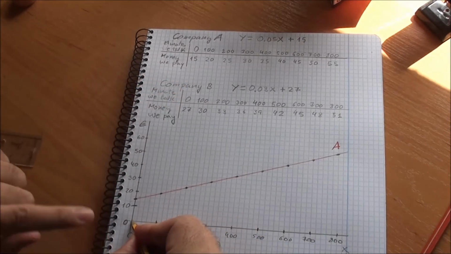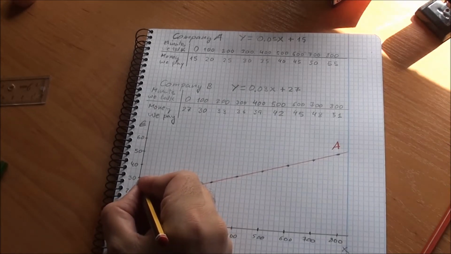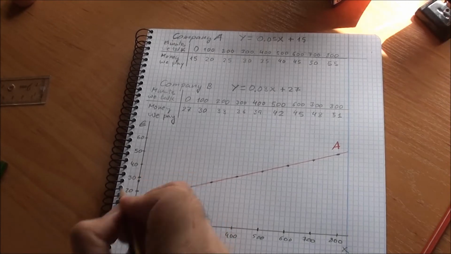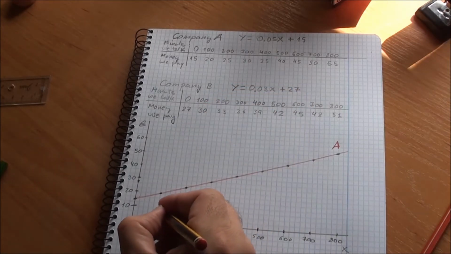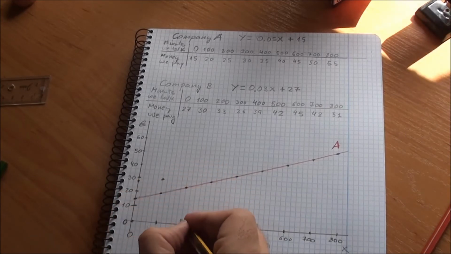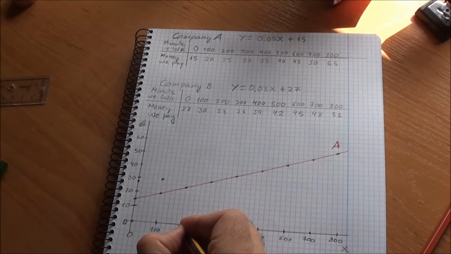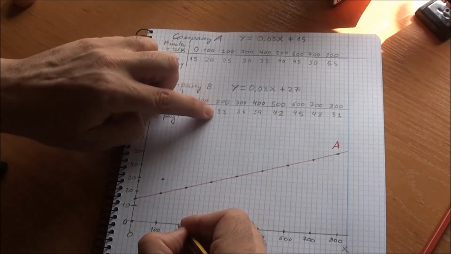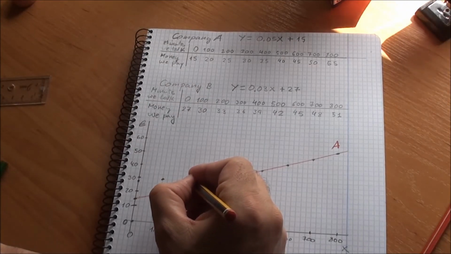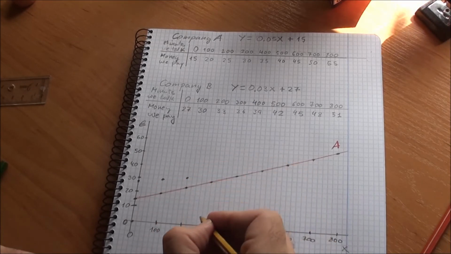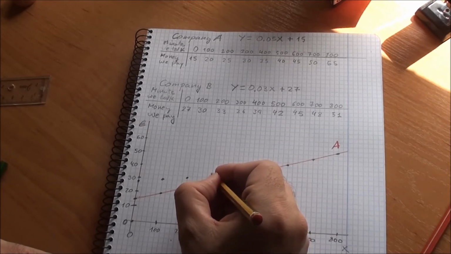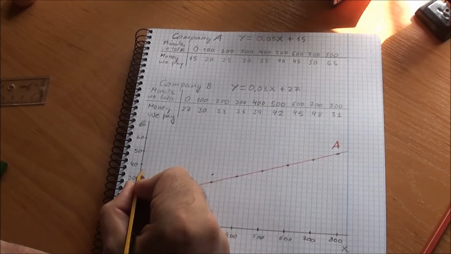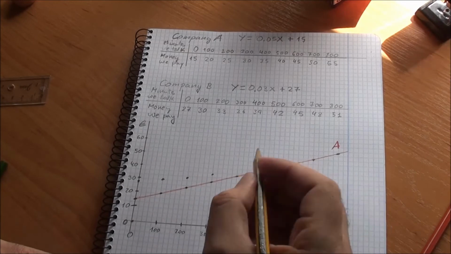So I start again. For 0 it would be 27, over 25, a little bit closer to 30 than to 20. So it would be more or less here, approximately. For 100 it would be 30. For 200 it would be 33, a little bit over 30. For 300 it would be 36. So 36 is a little bit over 35, which would be in the middle.